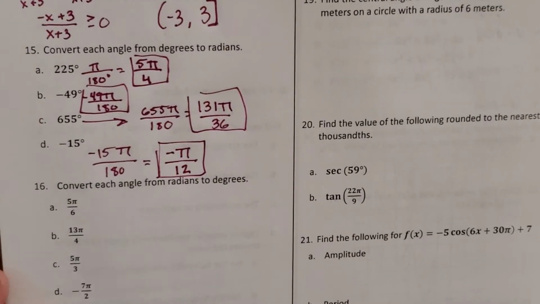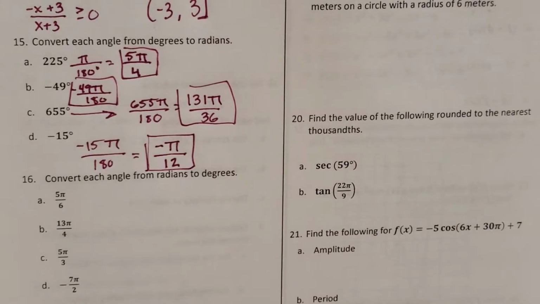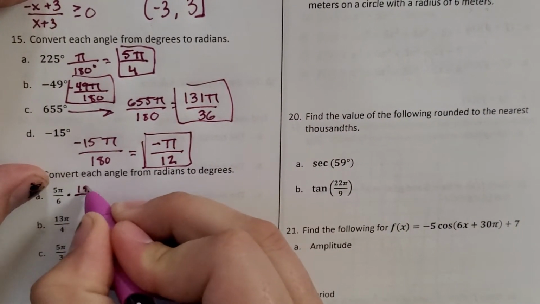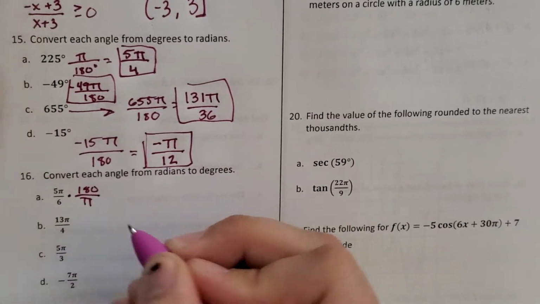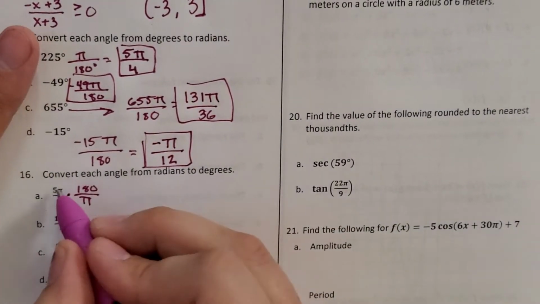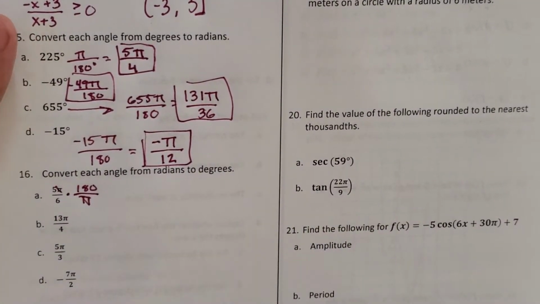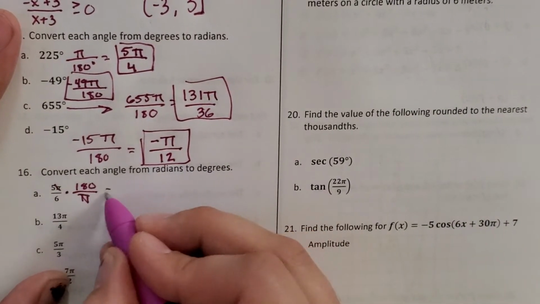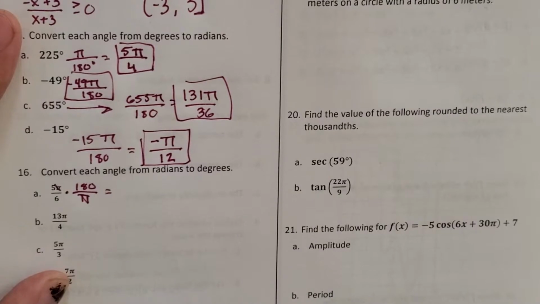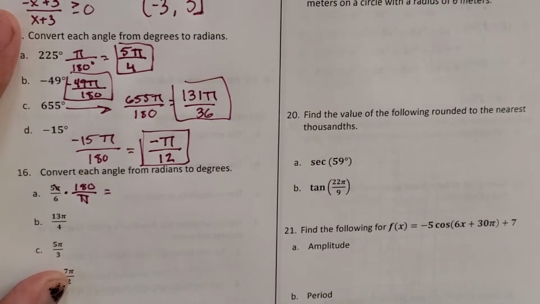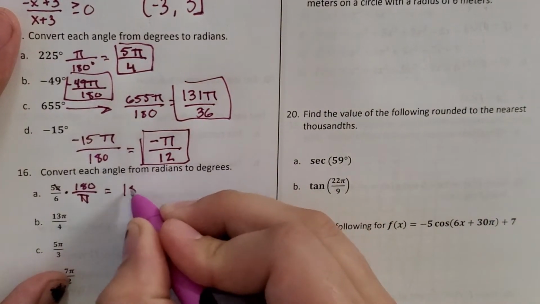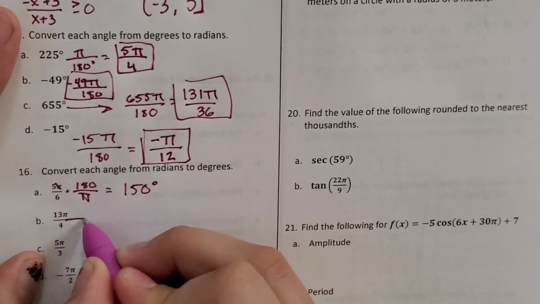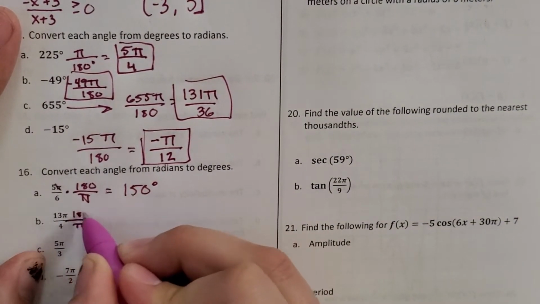16 is doing the exact opposite. Now they want us to convert from radians to degrees. So now what we're going to do, multiply by 180 on the top and then divide by pi. So what happens is the pi values cancel, and we just multiply the top numbers together and then divide by the bottom number. So in this case, I have 180 times 5, and then divide it by 6, and I get 150 degrees.